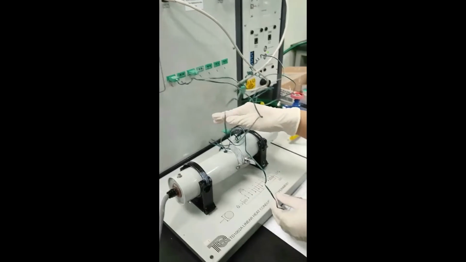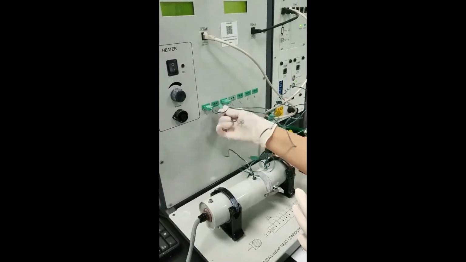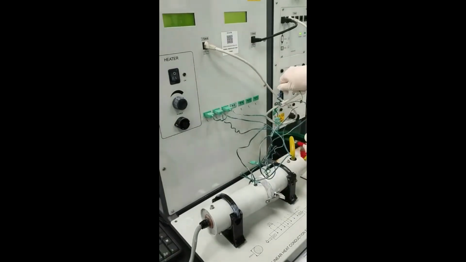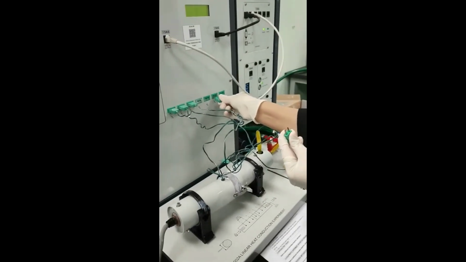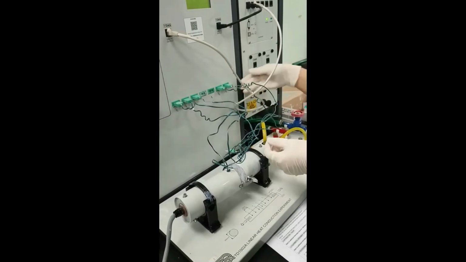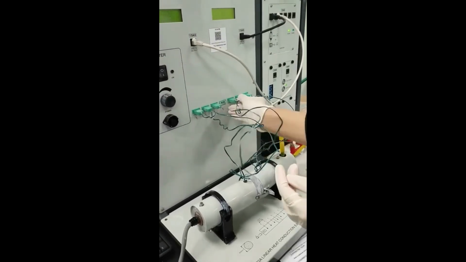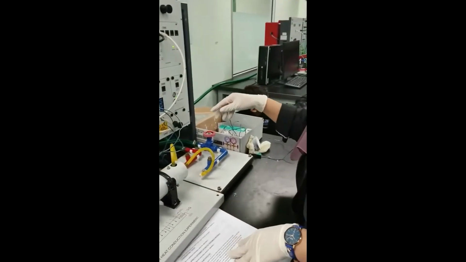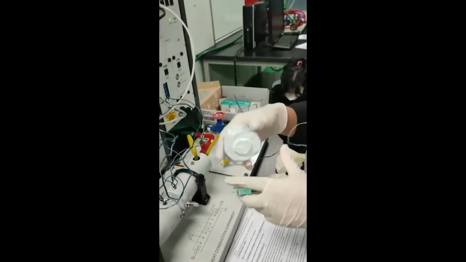E1, T2. And then E7, E6. E5. After that, we include the stainless steel.